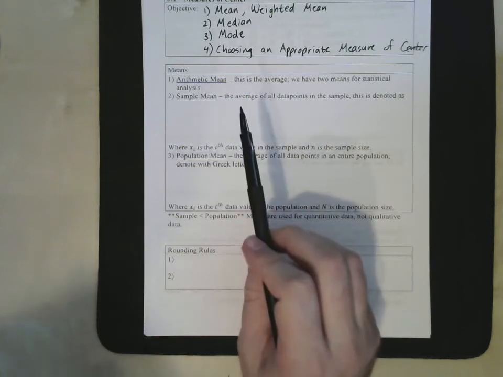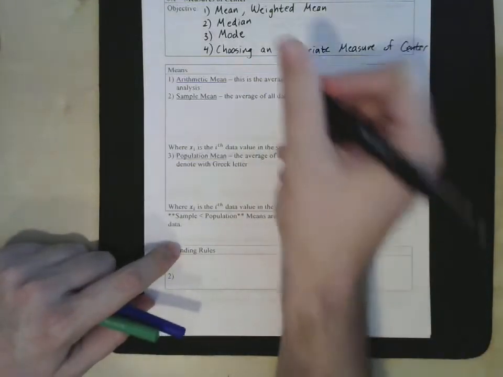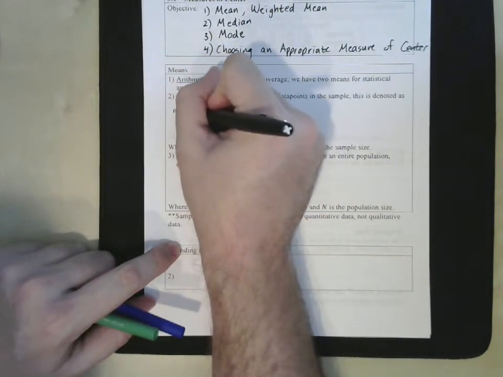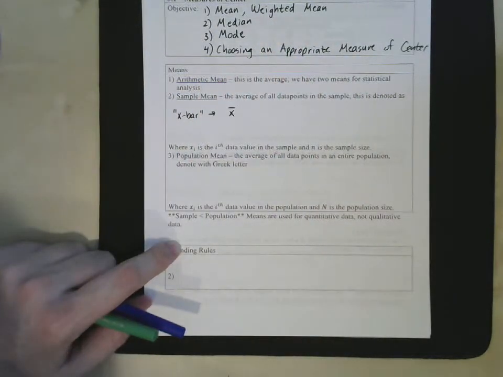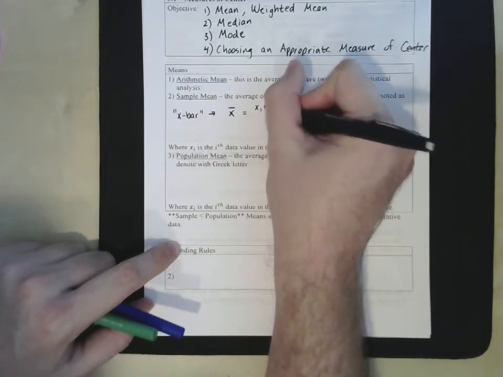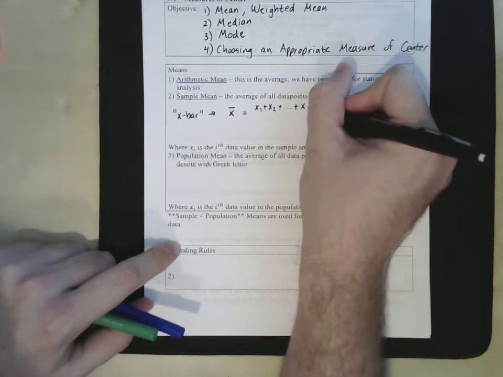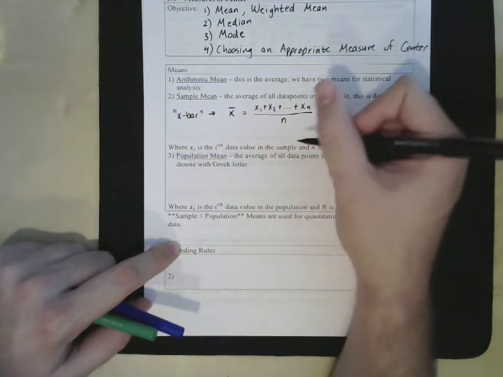So the sample mean is the average of all data points in the sample, and this is denoted as x bar. So we read this as x bar, and it's x with a bar over it. Very, very clever, I know. And so this is x1 plus x2 plus ... all the way until x sub n, all divided by n, where n is your sample size.